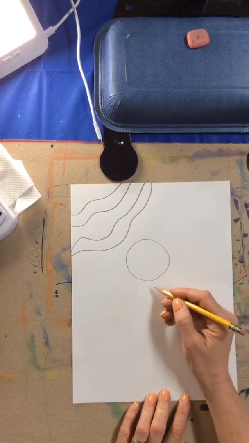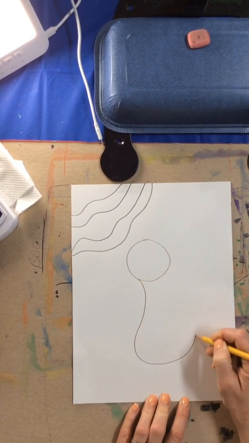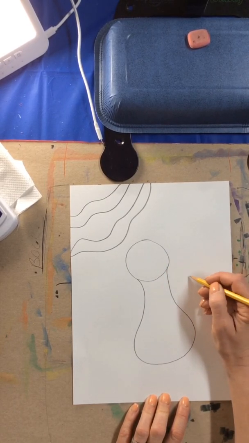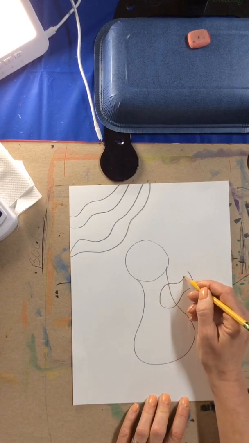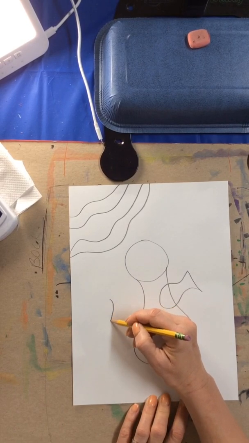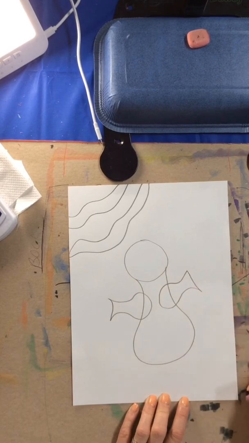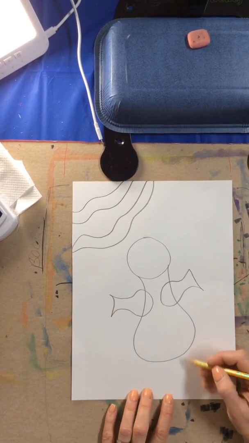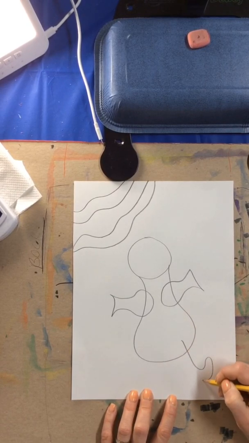Okay, so I'm going to pretend like that's the head, and this is the body, and then my arms, look at, they kind of look like a sideways vase. I love that. And then my legs. I love to think of them as like upside down candy canes.